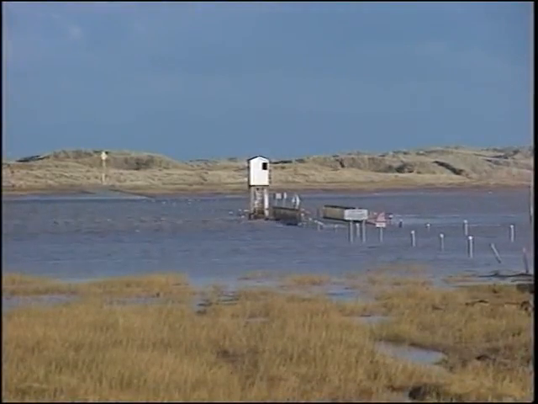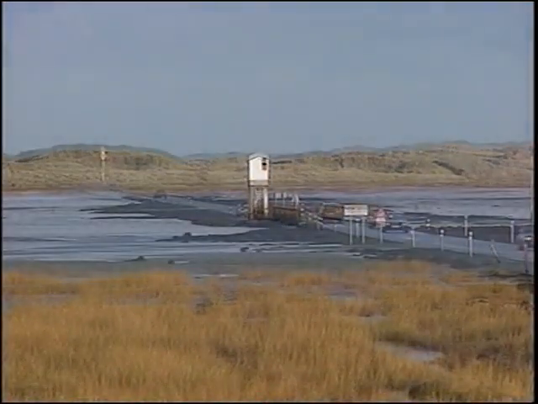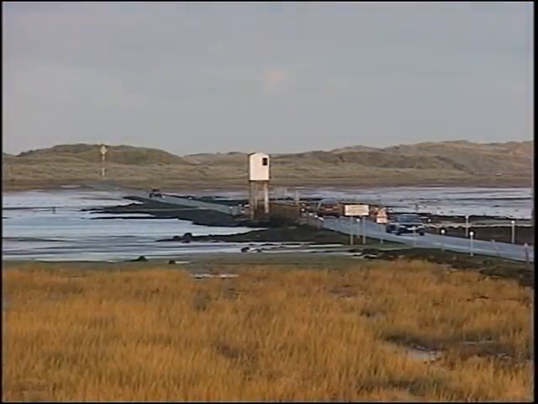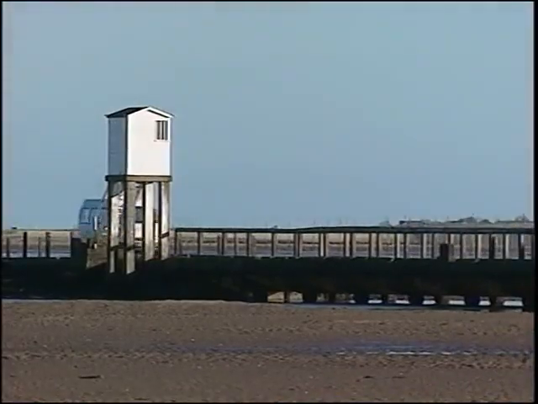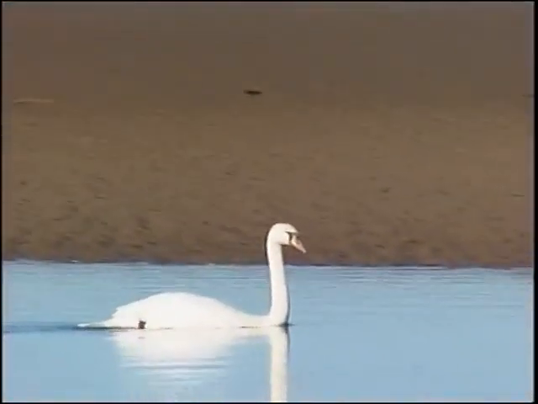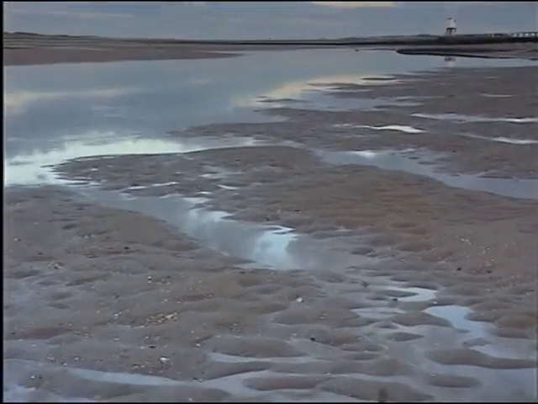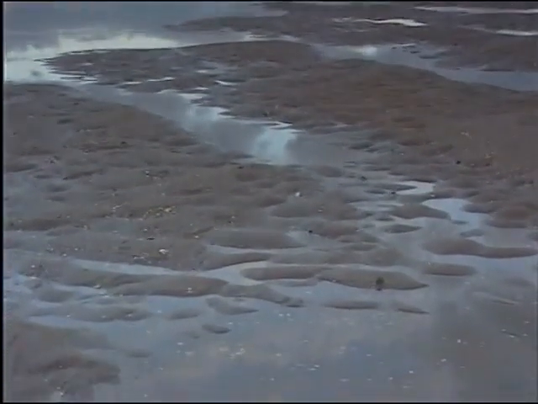On the causeway to Holy Island, we can observe the tide going out, and what a dramatic change it is. After the tide has gone out, we can see that there is a complex system of channels, sandbanks and mudflats that have been shaped by tidal processes.